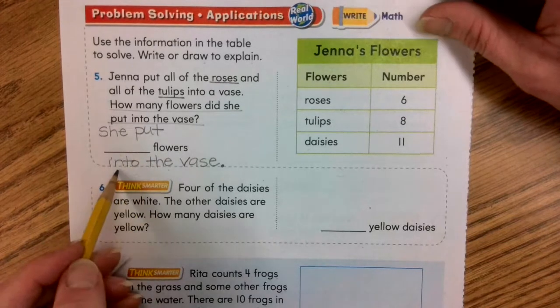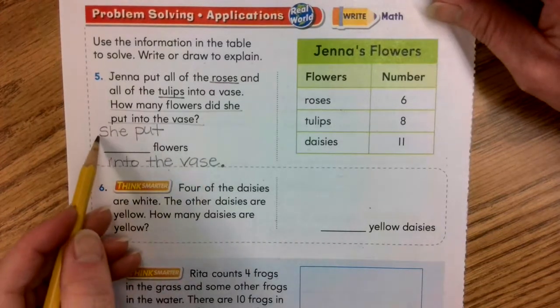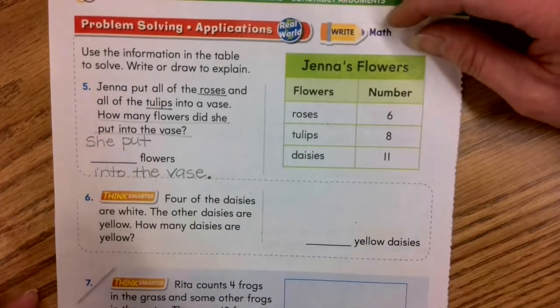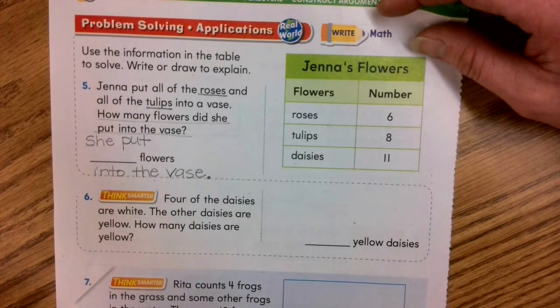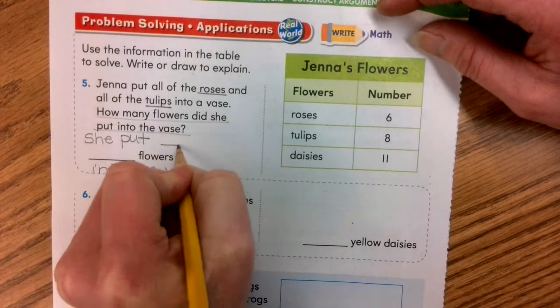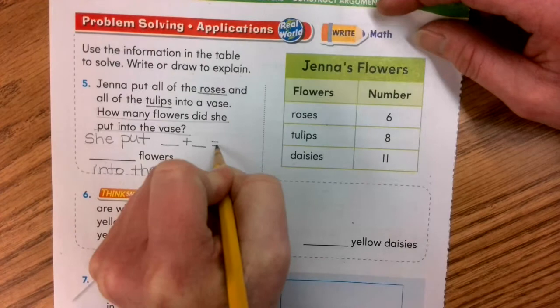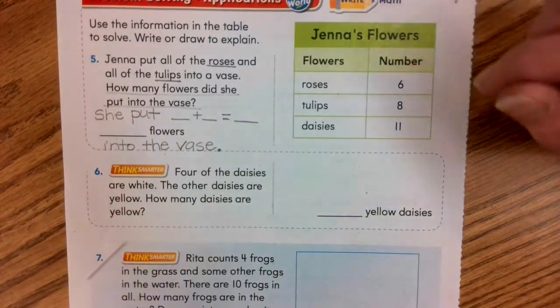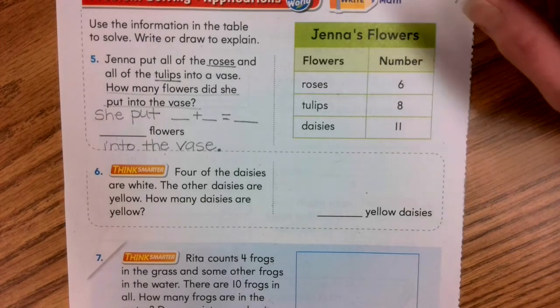She put blank flowers into the vase, capital S, period at the end. Make sure you have that complete sentence. I also want you to write the addition number sentence that goes with this. So it's going to be blank plus blank equals blank. You're going to fill that in. Make sure that you fill that in.